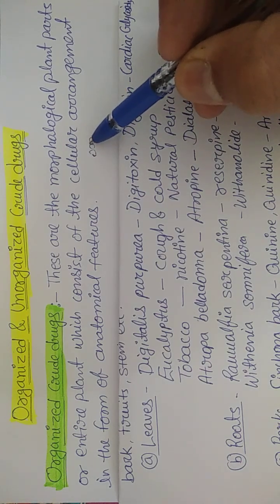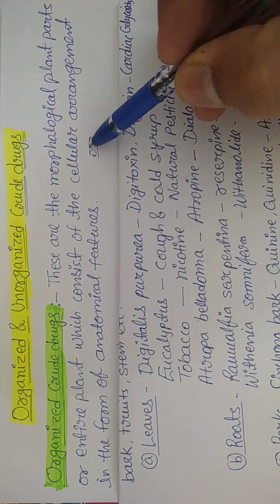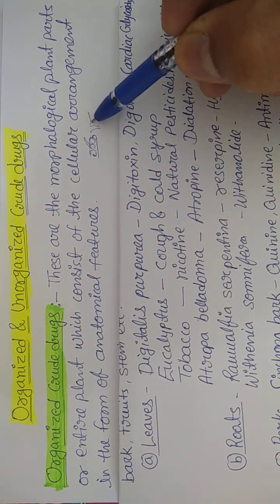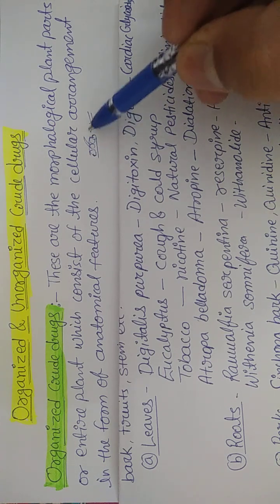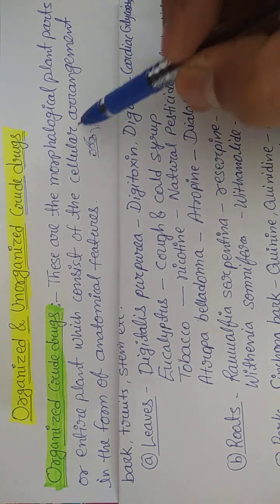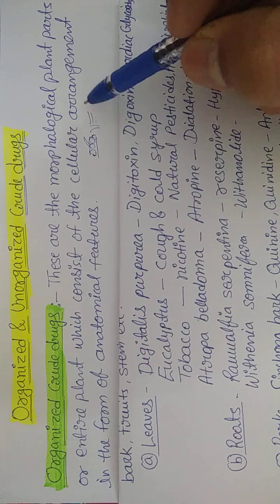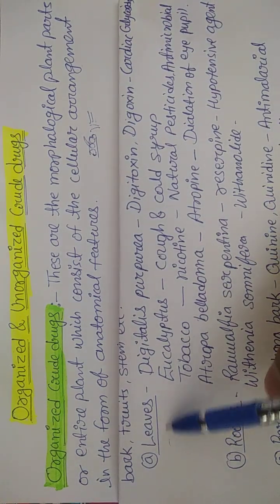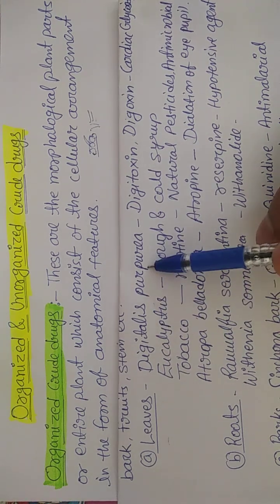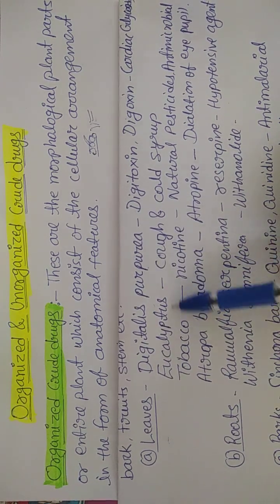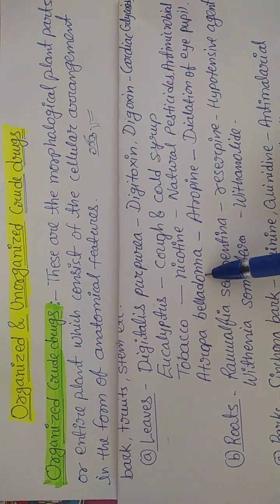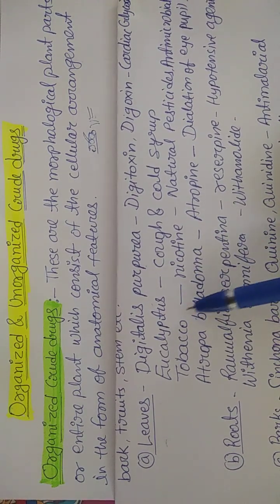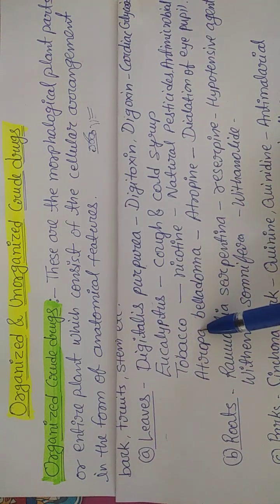Maybe you will get the upper epidermis, lower epidermis, trichomes, stomata, medullary rays, cortex, cork, cambium, means there will be some structure, some organization you are going to observe, right? For example, leaves. Digitalis leaf, eucalyptus leaf, tobacco leaves, then Atropa belladonna leaves, right? These are plant source drug examples. These are what you call organized crude drugs.